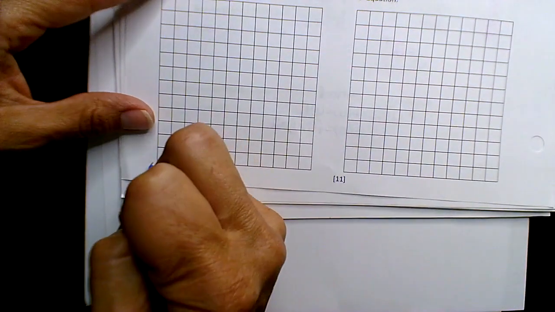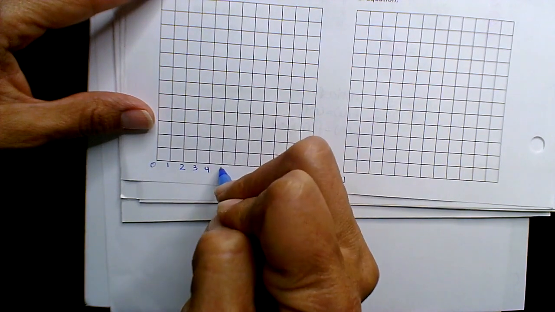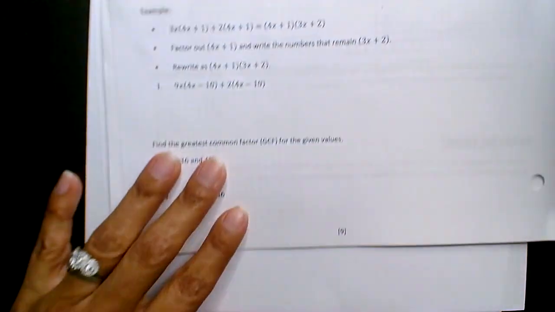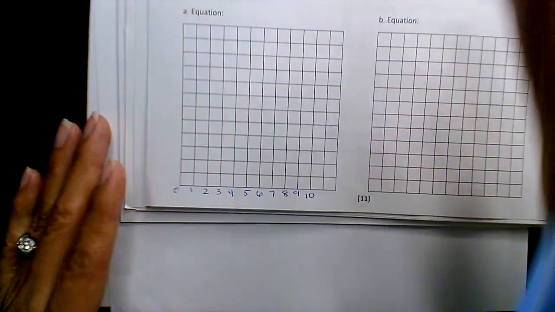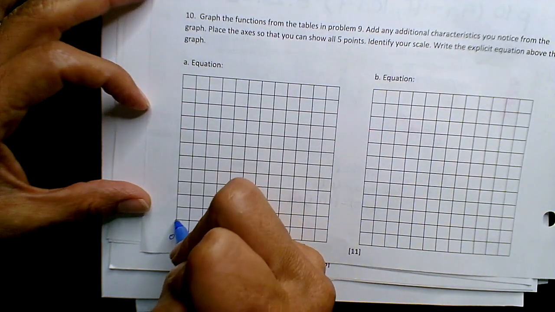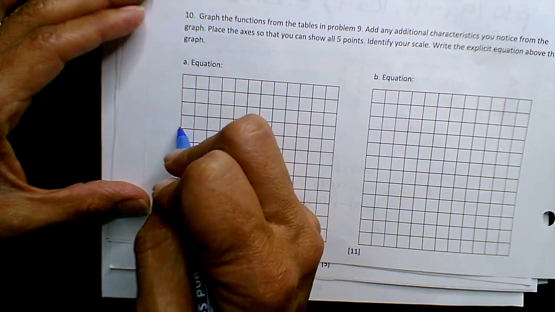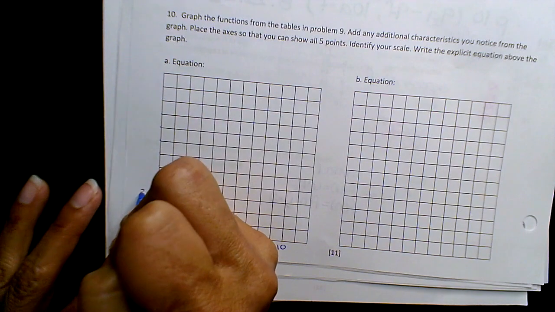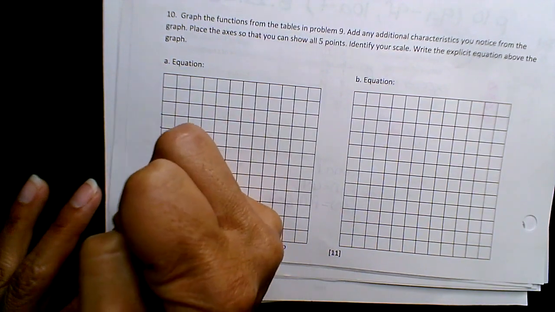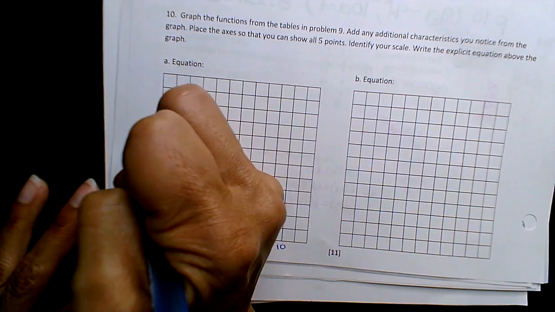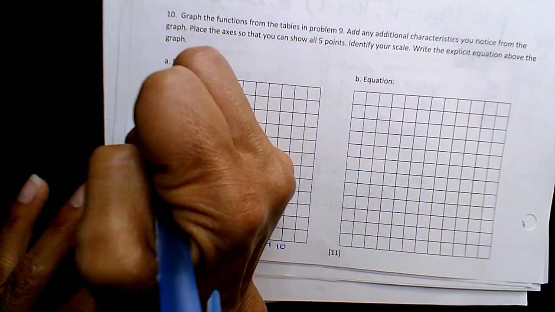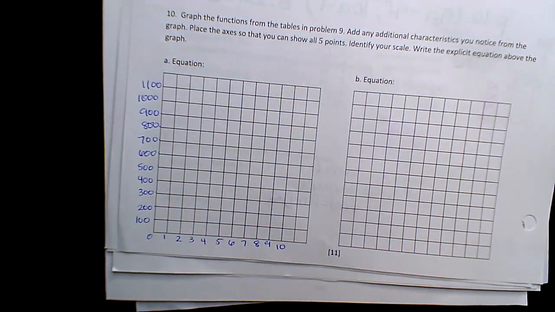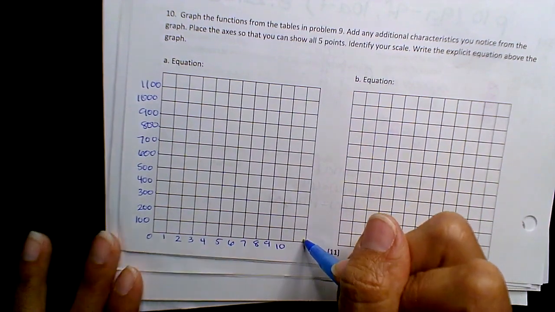So if this is 0, 1, 2, 3, 4, 5, 6, 7, 8, 9, 10. All right, and then we're going to 1,000. So 100, 2, 3, 4, 5, 6, 7, 8, 9. Okay, so I'm going to go by hundreds on the y-axis. 100, 200, 300, 400, right? You guys get the point. If you want to skip some, you can. 600, 7, 8, 9, 1,000, 1,100, right? So that's my x-axis, that's my y-axis.